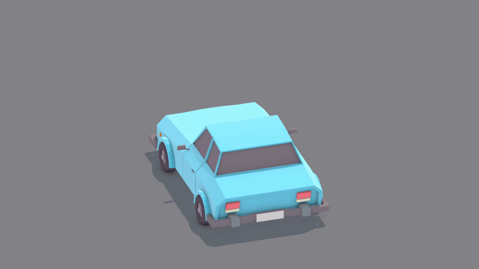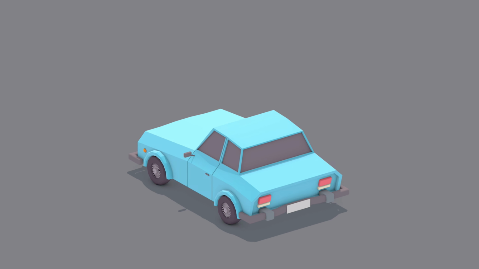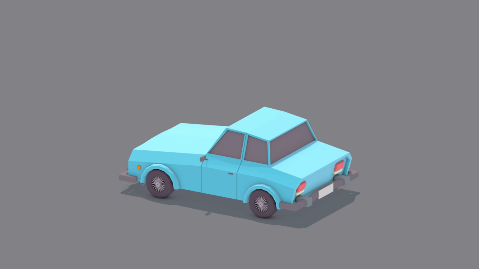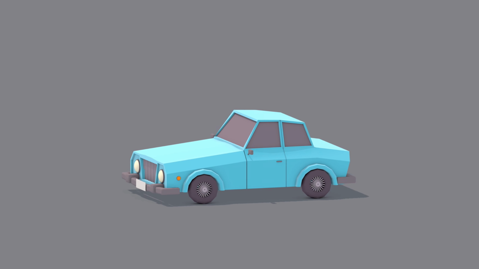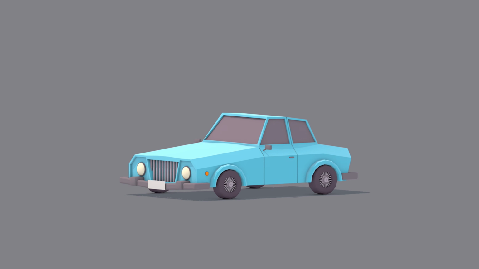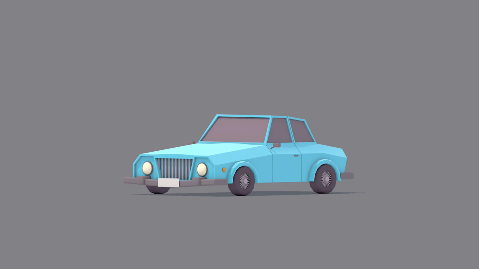This is Eli, and this time we are going to model this low poly car. Modeling cars can be one of the more difficult things to do, so because of that we're just going to focus on this very simple low poly car. It's probably one of the most simple cars you can create.